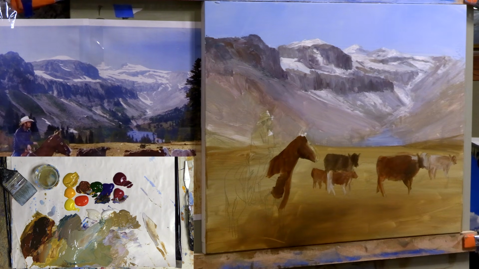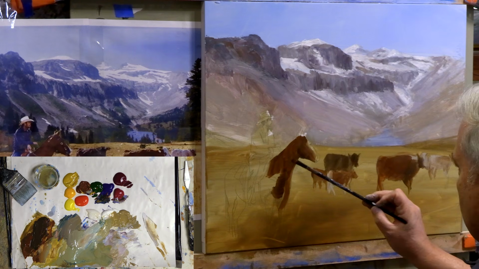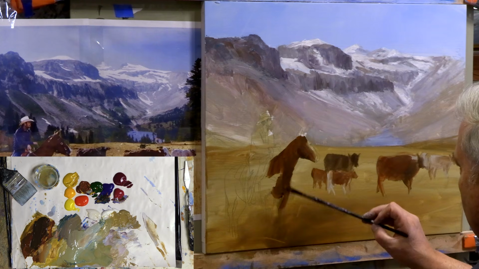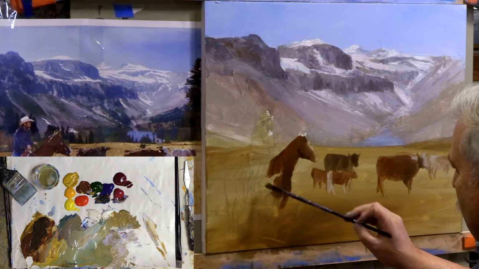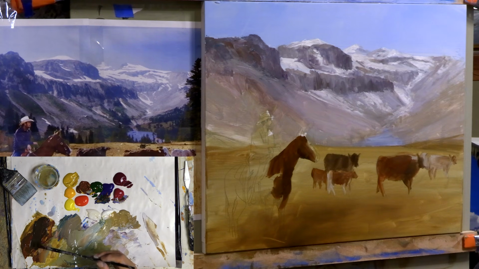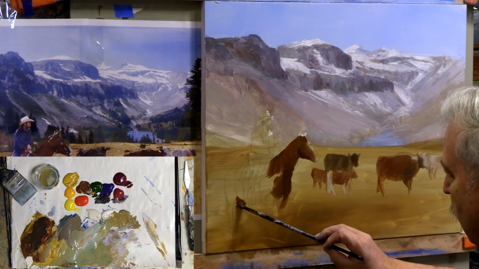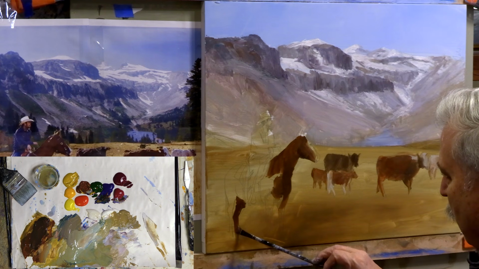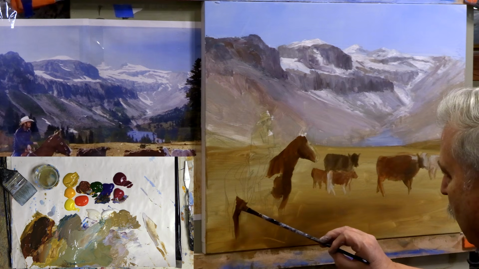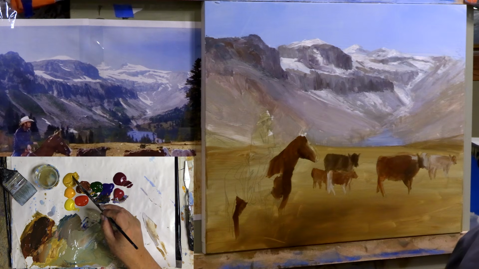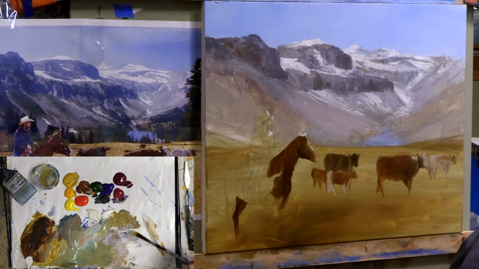We'll get that light up on the nose, but some of that dark right down in through here. That dark on this back leg, the one furthest away, right in there. And we'll go lighter, maybe even a little bit of our Diarylide.